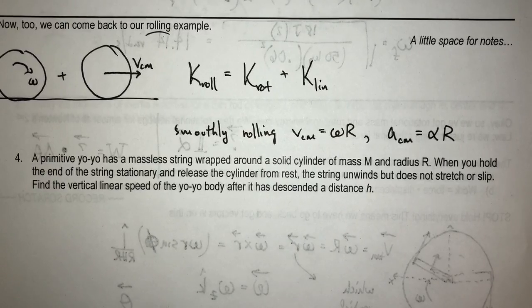Take a minute, think about the physics involved, think about the variables that are initialized by the problem and what they telegraph to you. I'm going to use the minute to blow my nose. Be right back.